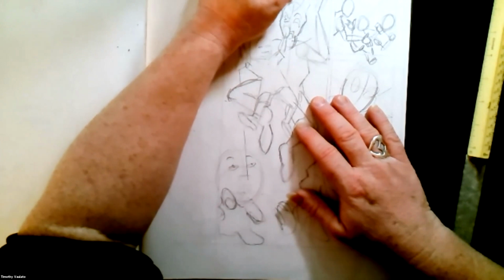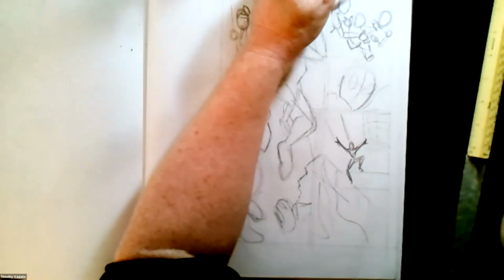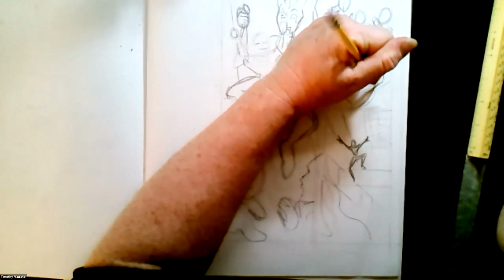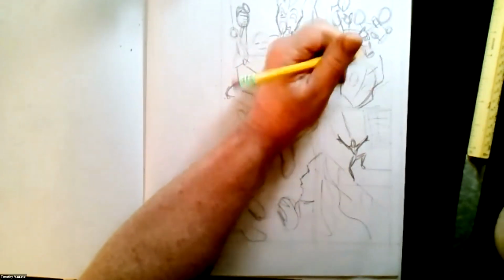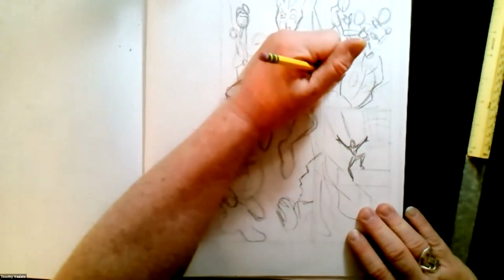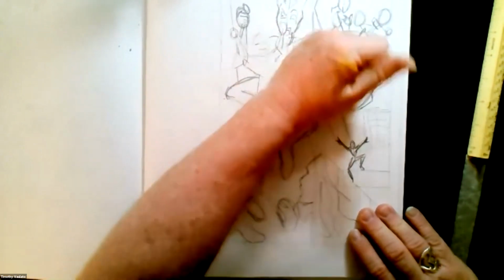Now you've got a couple ways you could do this. You could do all the details at once, like I could come back and do all the mask stuff at the same time just to help my continuity. Or you could finish one whole image, one panel, and move on to the next.